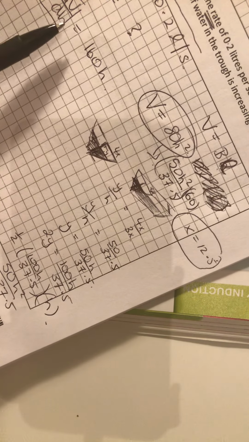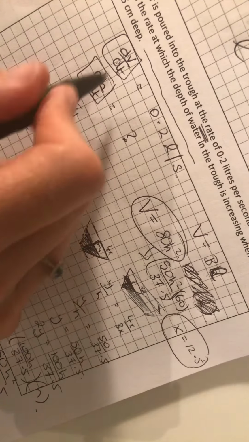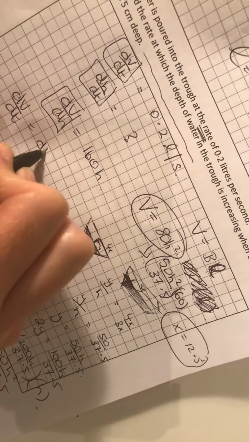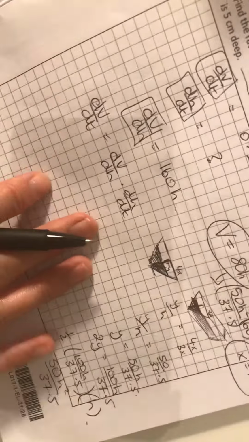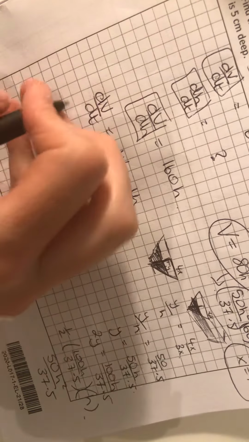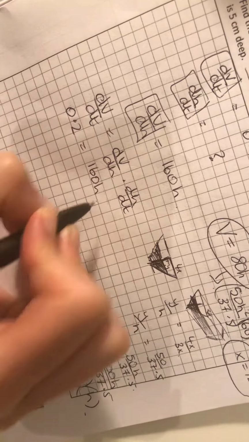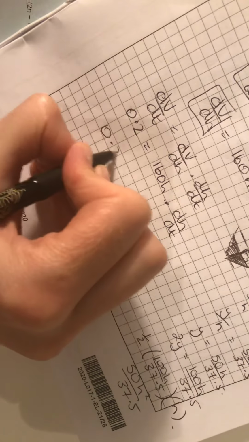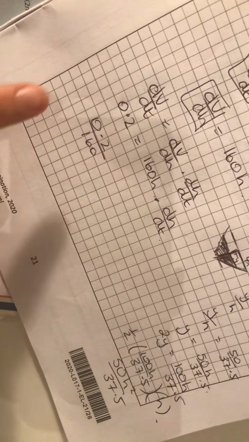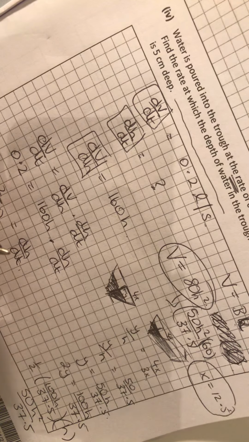So what do I need to do? I'm going to go dV/dt is equal to dV/dh times dh/dt. If I look at that, that makes mathematical sense because they would cross off. So dV/dt is 0.2, dV/dh is 160h, times dh/dt, which is what we're looking for. Bring that over, becomes division, 0.2 over 160 times h. In this situation, they've told me that the height of the water is 5 centimeters. And when I work all of that out, I end up with a quarter.